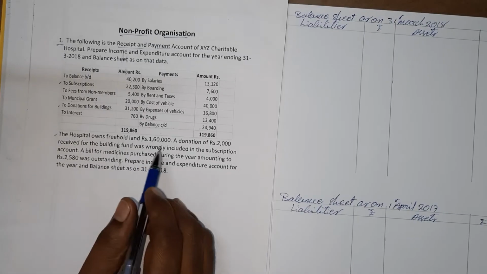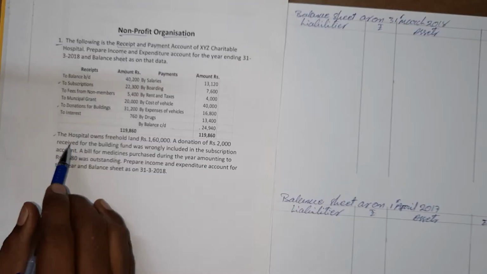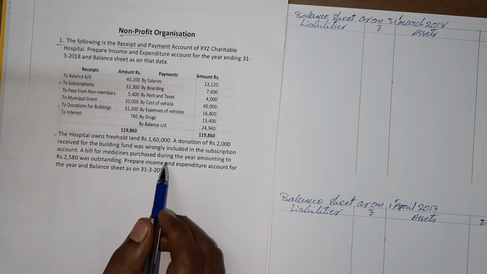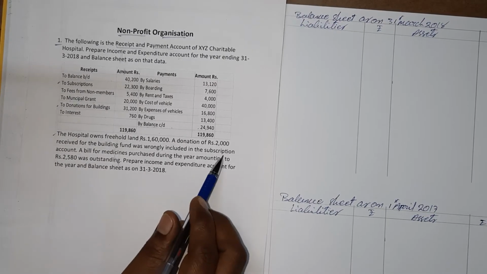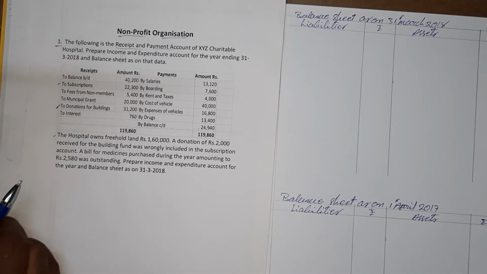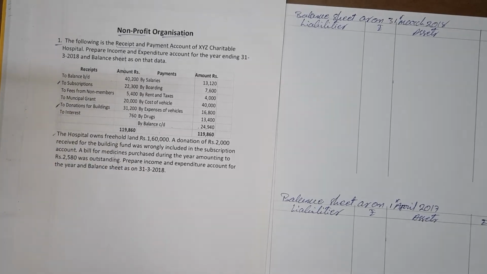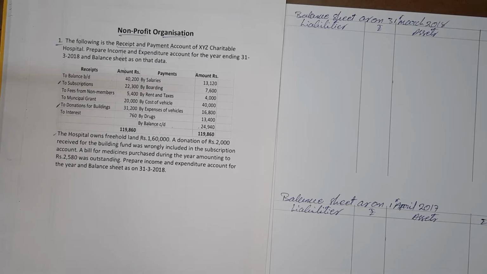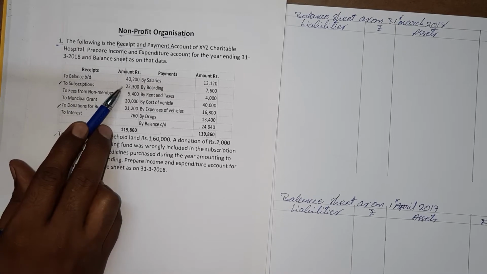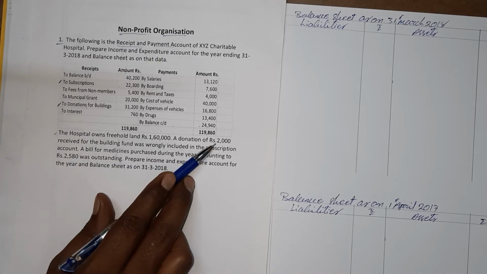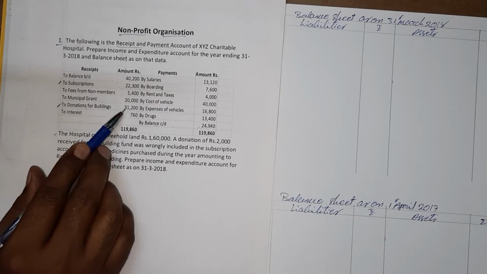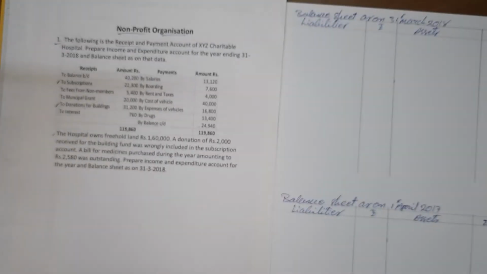So there is a building donation of 2,000 received for the building fund, but we recorded it in the subscriptions, so the adjustment is for donation for building and subscriptions. We should add it to donations and deduct it from subscriptions, because this 2,000 is not a subscription amount.